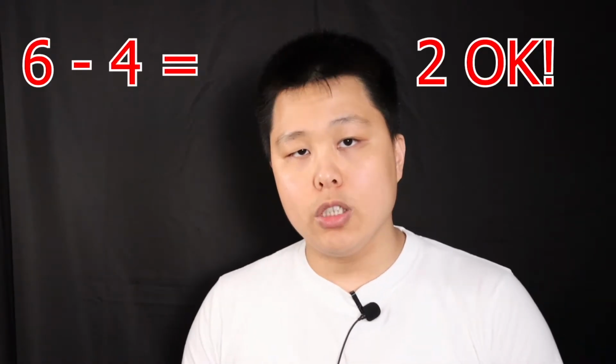That's still the counting numbers. That's still natural numbers. When we started subtracting numbers, that's when it gets a little iffy. When you're subtracting a small number from a large number, that's still fine, right? 6 minus 4 is 2, still counting number, still whole numbers.